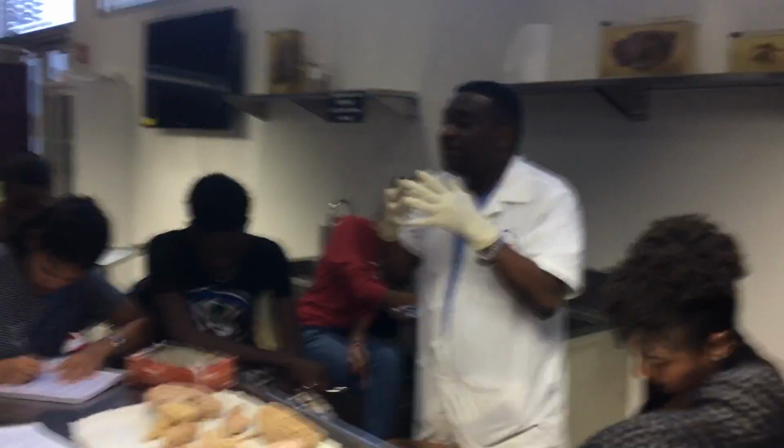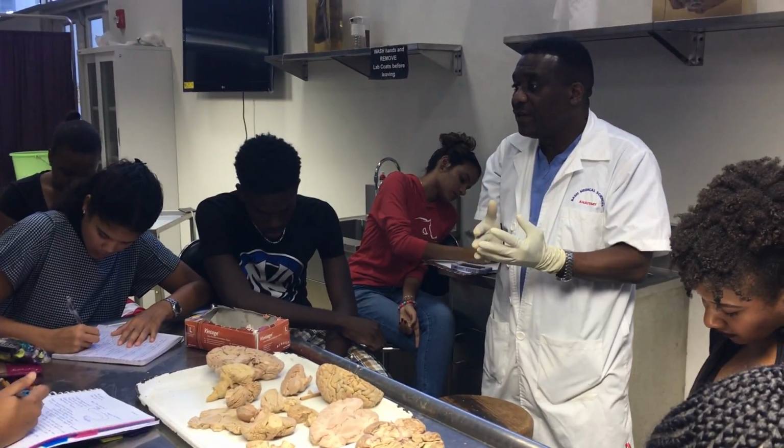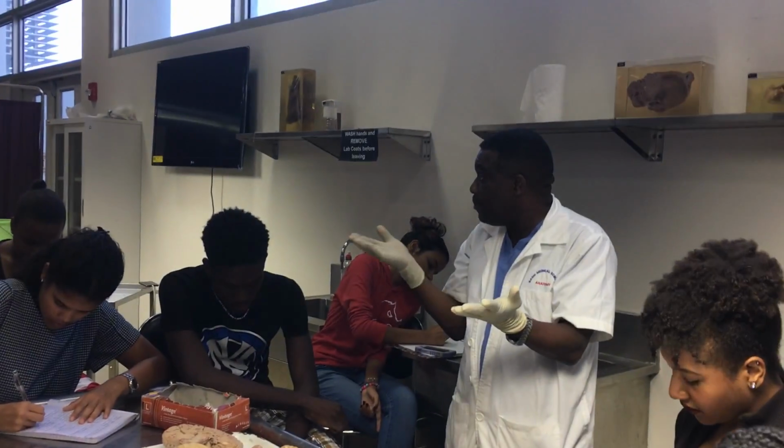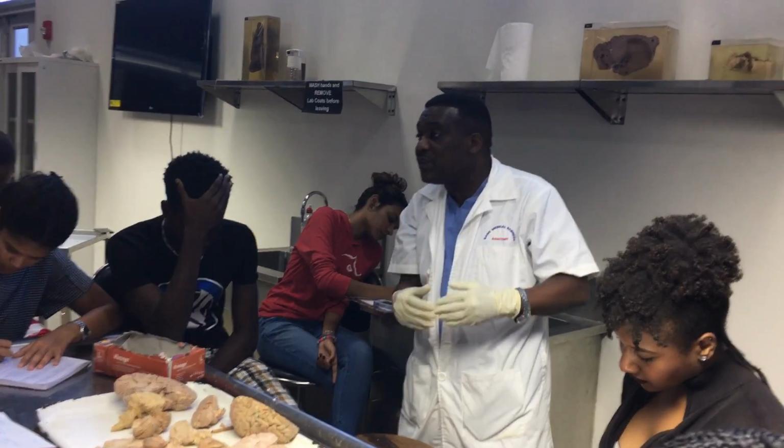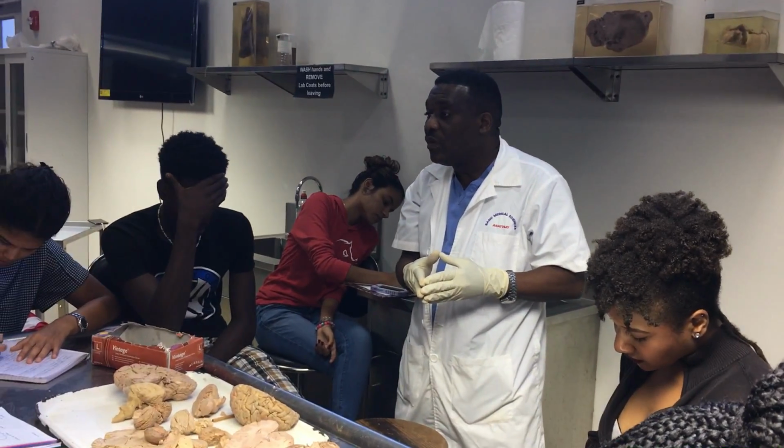And what is the most ventral part of the midbrain? The crus cerebri, the basis pedunculi, the crus cerebri. That is where the descending motor systems travel through.